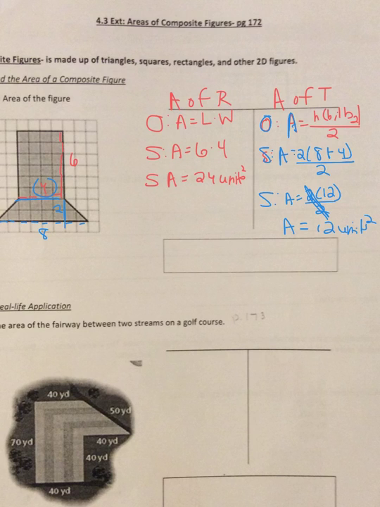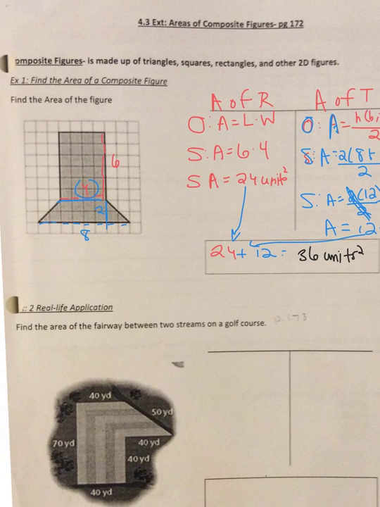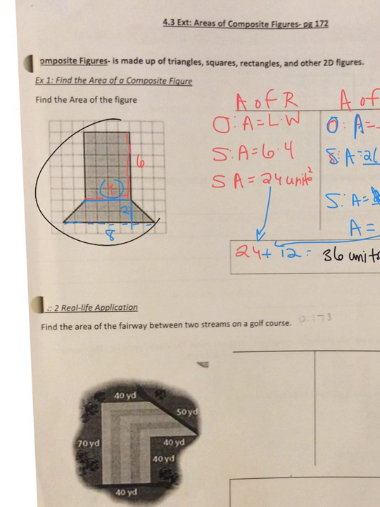So now that we know the areas of the two smaller pieces within our composite figure, all we can do is take this 24 down here, add 24, and then we can take this 12 right here, add 12, and we end up with a lovely 24 plus 12 gives us 36 square units, or units squared. And what we just found then is the area of this entire figure is 36 units squared.